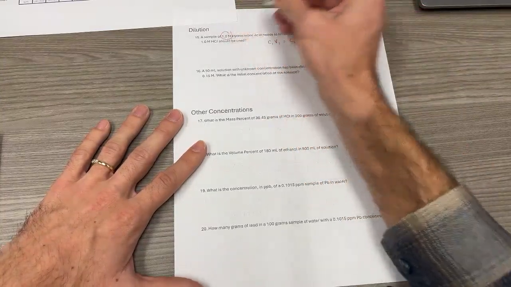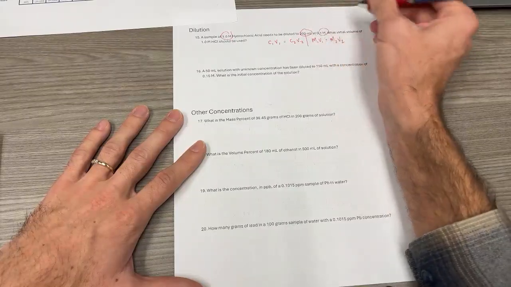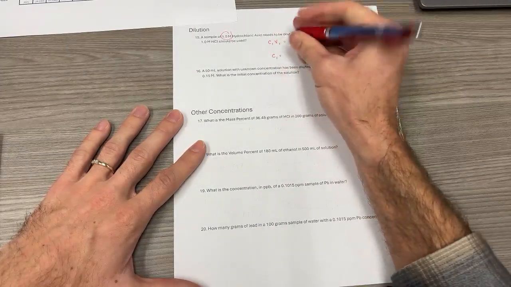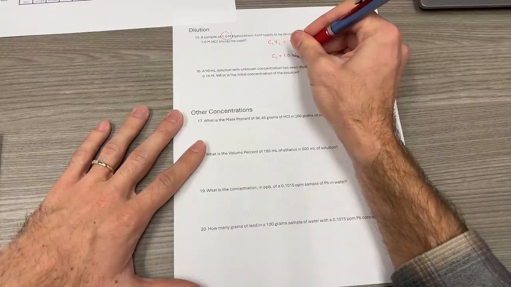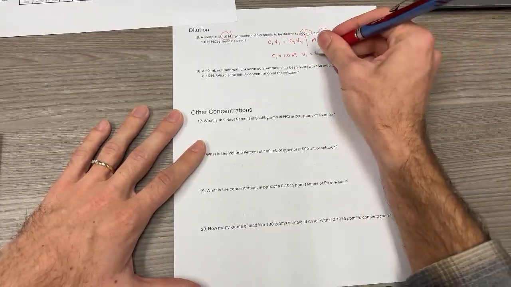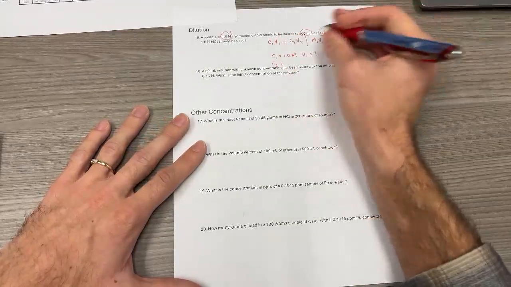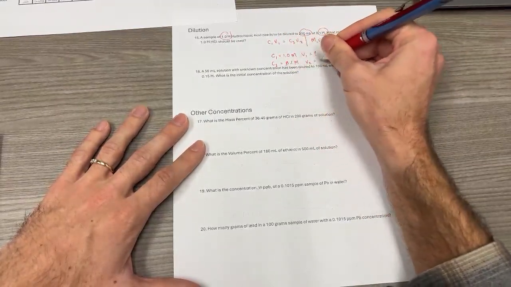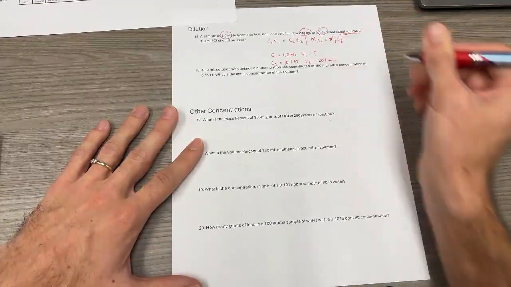And you can pick out all of these individual pieces of information and write them down. C1, 1.0 molar. V1, unknown. C2, 0.1 molar. V2, 200 milliliters.